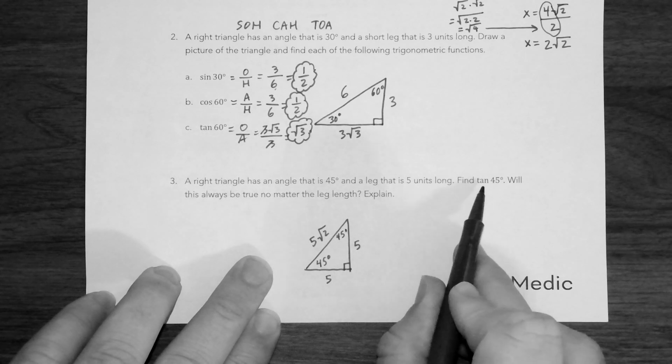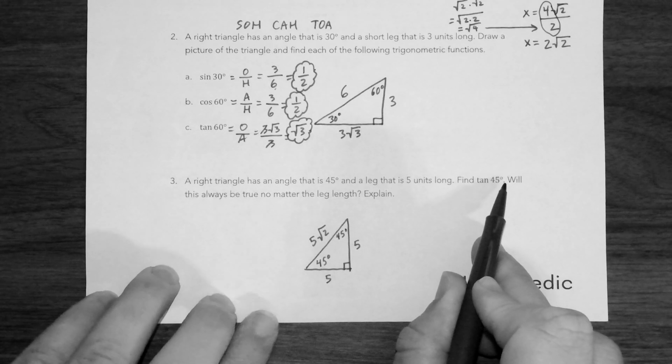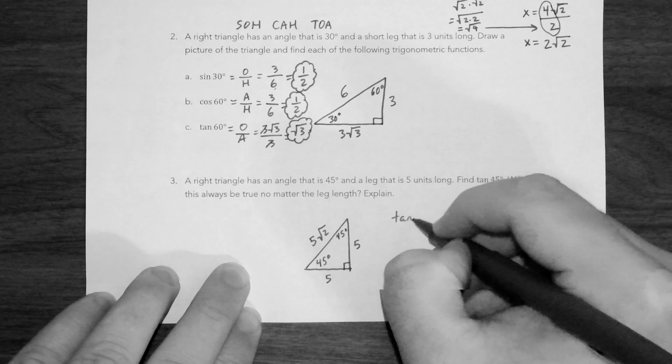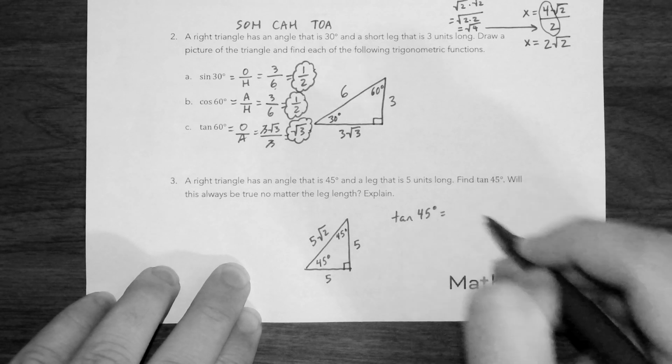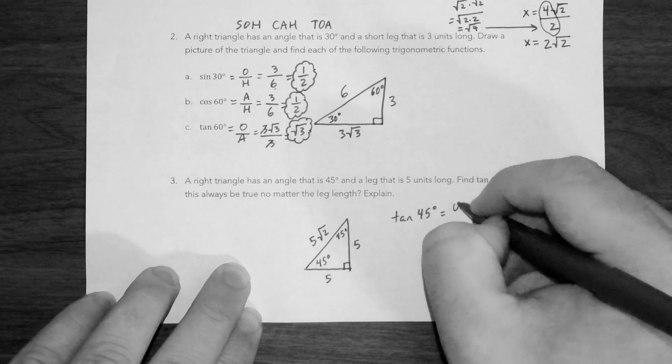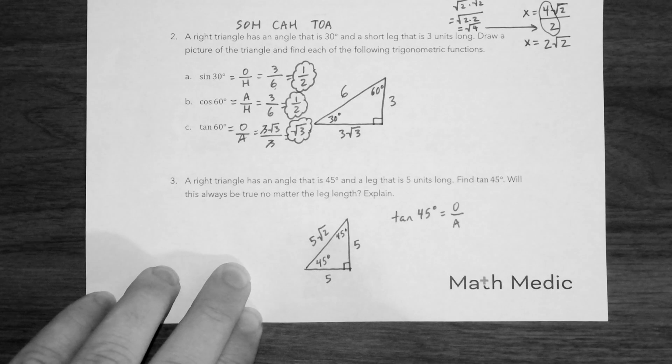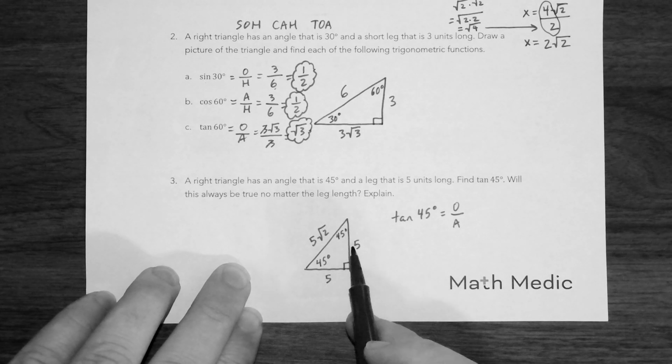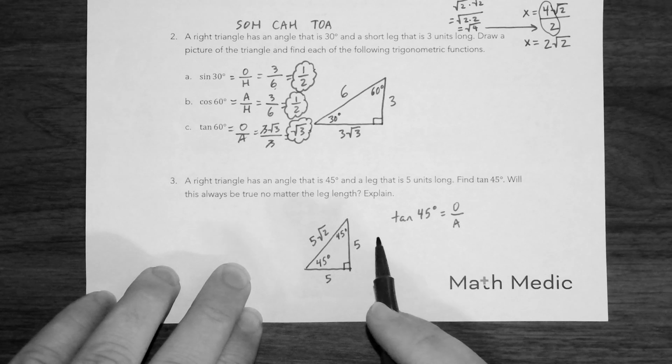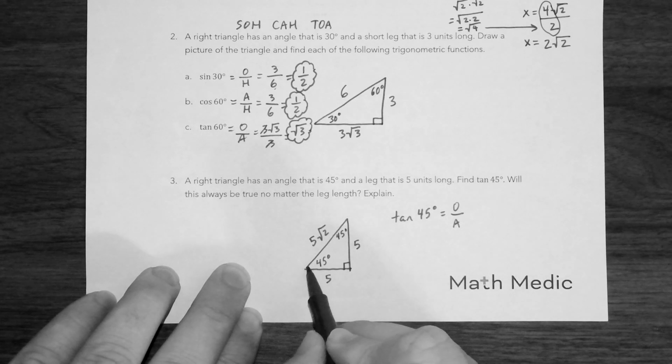Now let's just see what it's asking us for. Find the tangent of 45 degrees. Tangent is the opposite and the adjacent. Now we have two 45-degree angles here. Is it going to matter which one we pick?